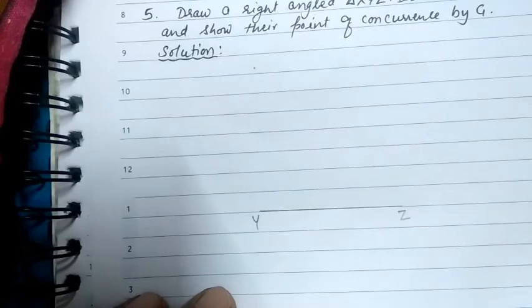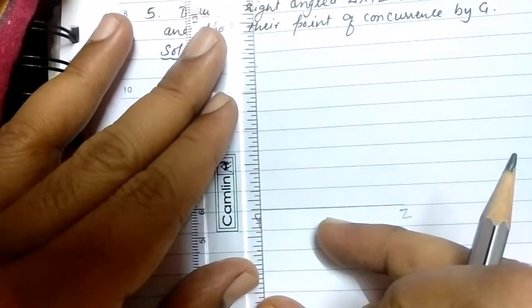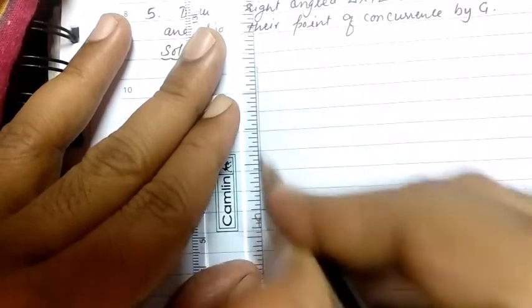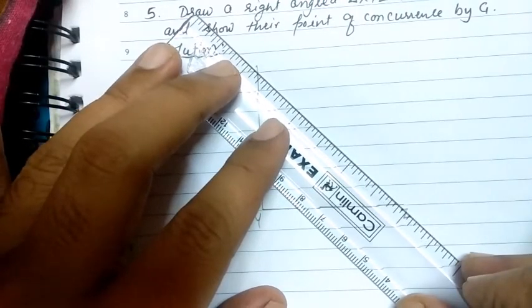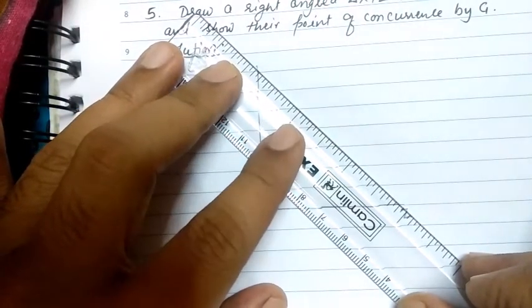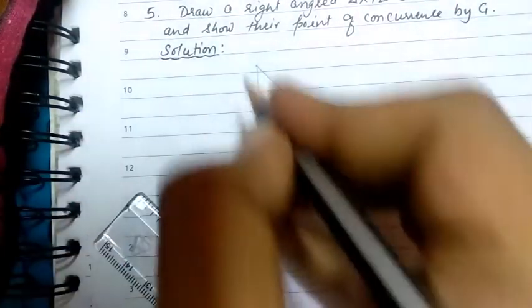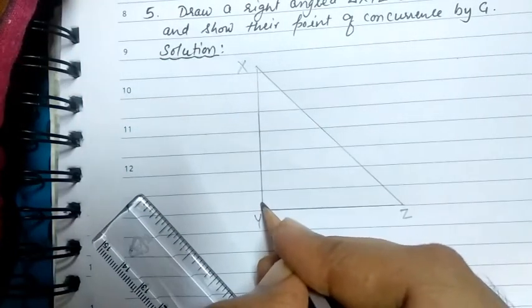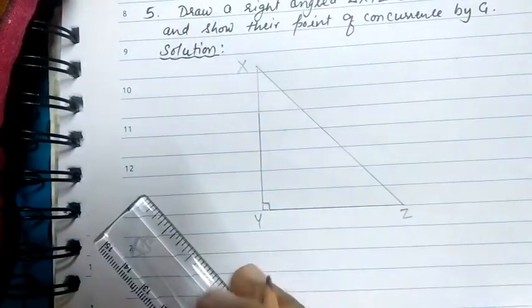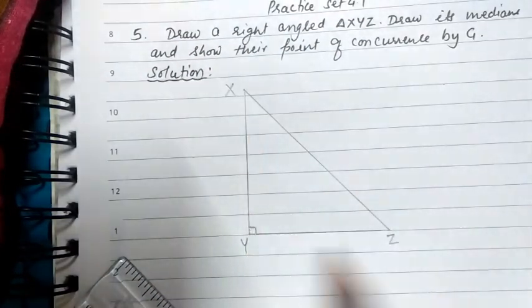Okay, I have marked this point, so I will take this as the vertex, the same point which I have marked, because the length is not given, so you can take any length of the segments. Let's mark this vertex as X. So I have got triangle XYZ as a right angle triangle. So this was our first step, to draw right angle triangle XYZ. Okay, let's move to the second step.